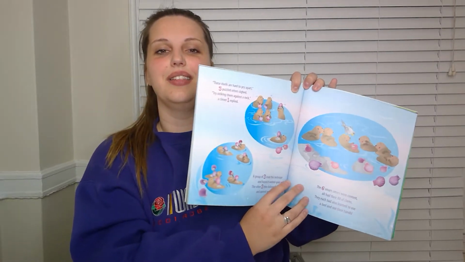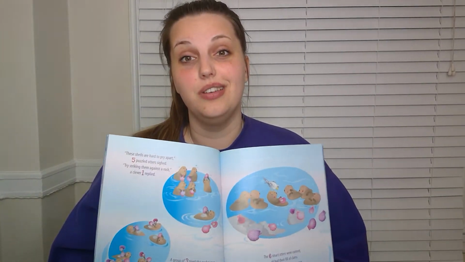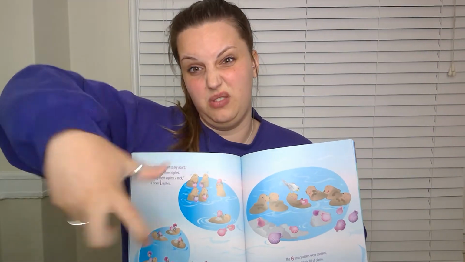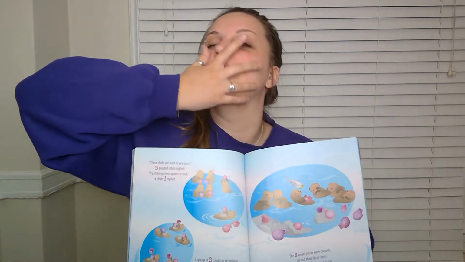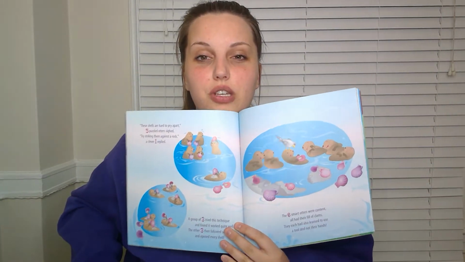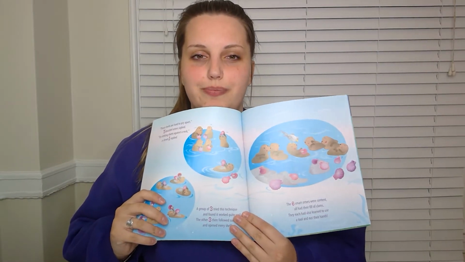I like this. The message in this story is that it's polite to use utensils, like forks and spoons and knives, instead of just grabbing the food with your hands and stuffing it in your mouth. So it's important to use forks and knives and spoons when eating your food.